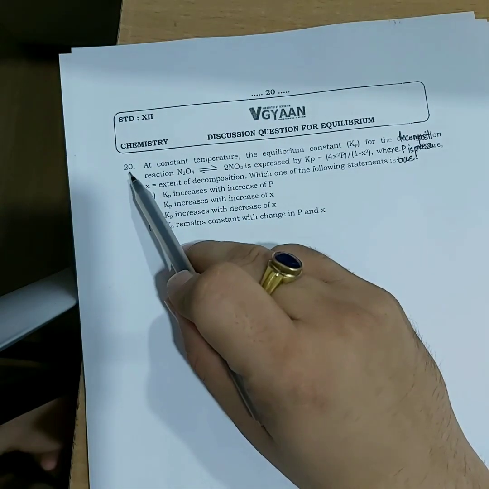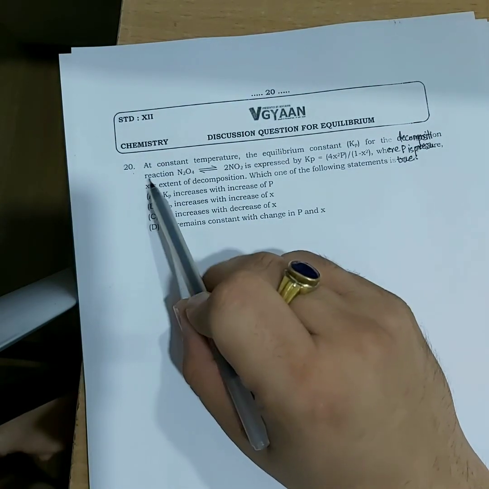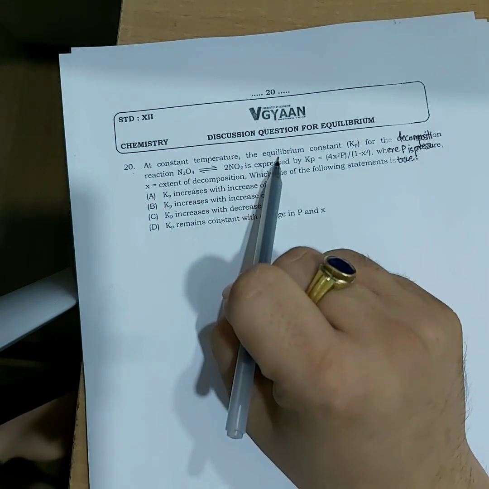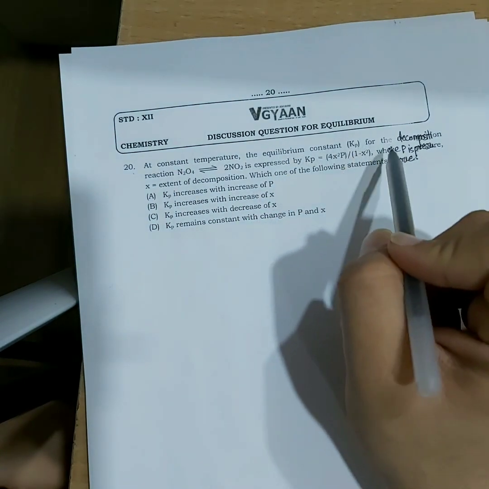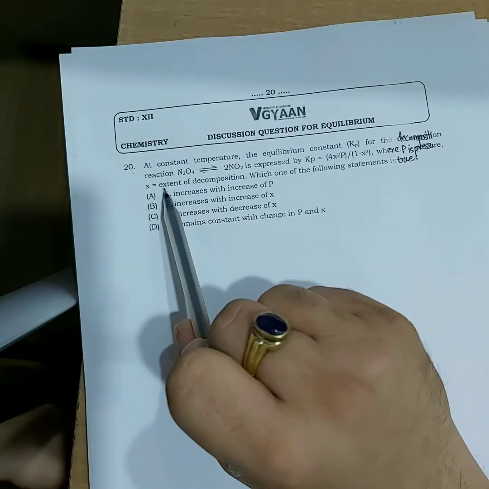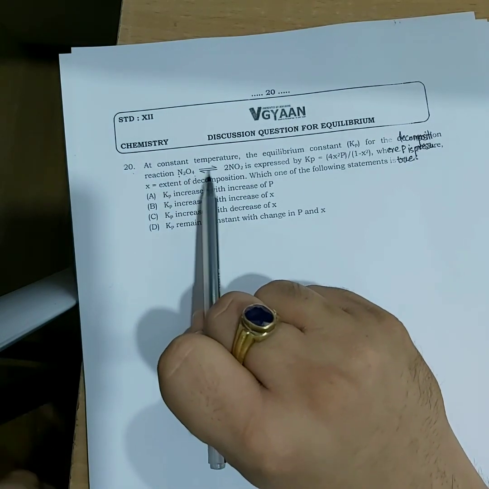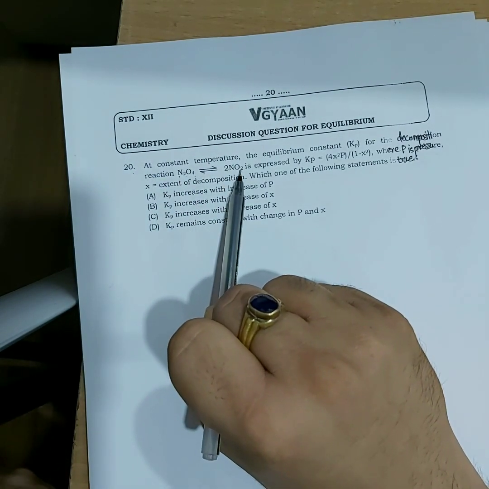Now let us have a look at question number 20. It says that at constant temperature, the equilibrium constant Kp for the decomposition reaction of N2O4 into 2NO2.